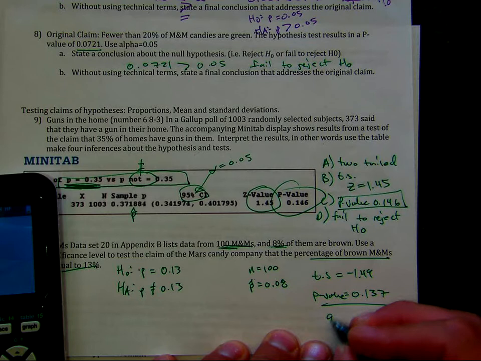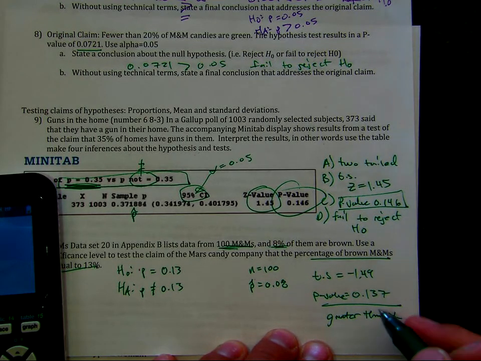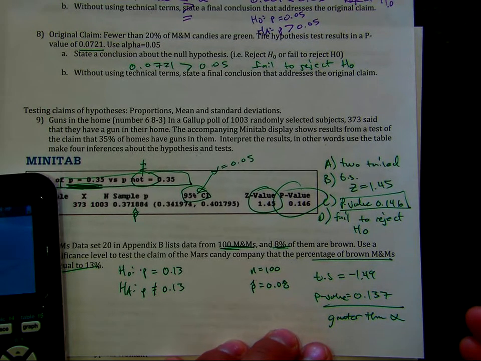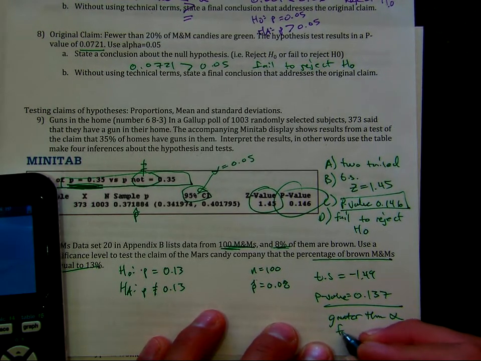Alpha. No matter what alpha value we pick, other than if we pick like 15% or 20%, in this case the p-value is greater than alpha, so that means we fail to reject. Let's double check to make sure that we get that if we've done the old school way of drawing our distribution and finding critical values.